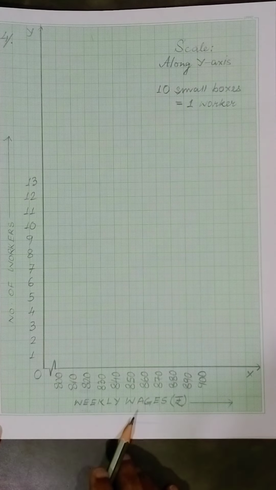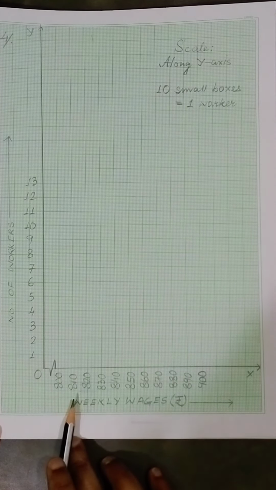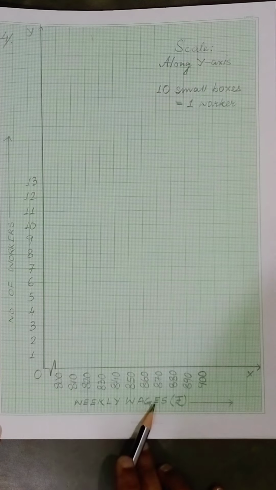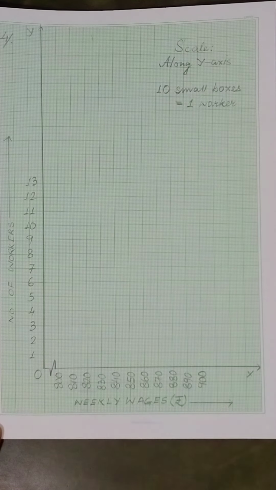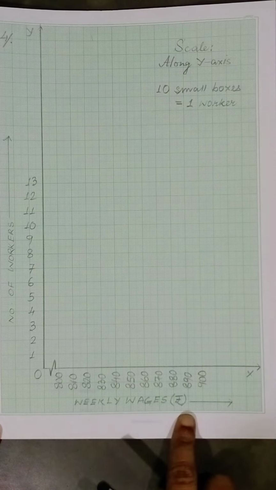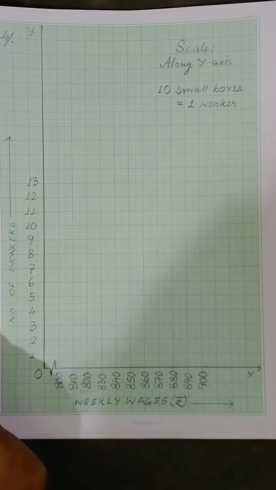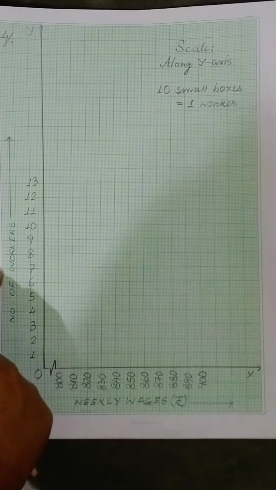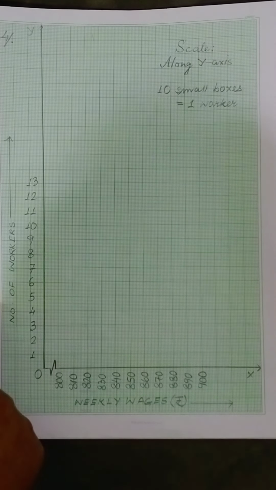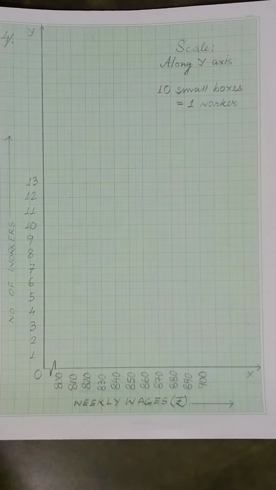See here. Now these are the weekly wages, na? Wages, 800 and so on. Or suppose you are unable to write, you can write here class intervals. No problem. Here it is the number of workers. These are the wages. This is the worker. If you can't, you can write frequency also here. No problem. Understood?